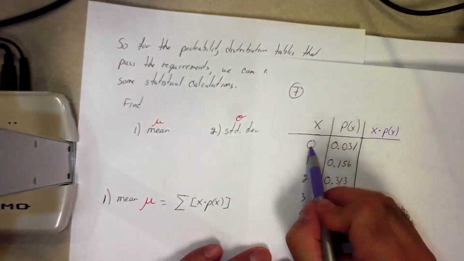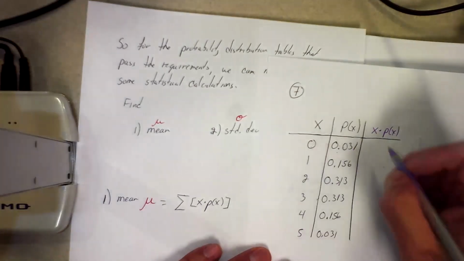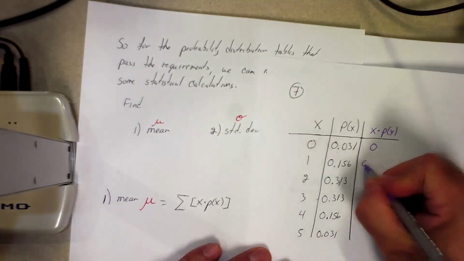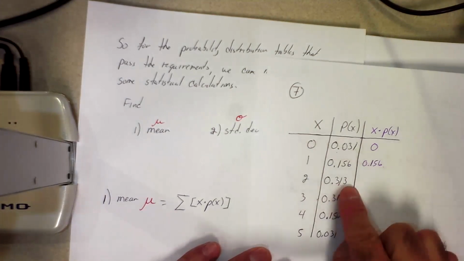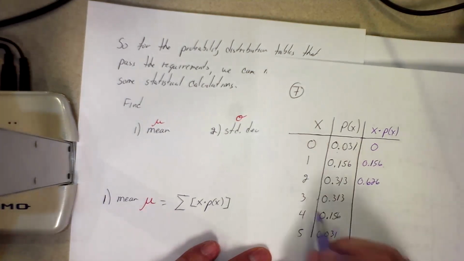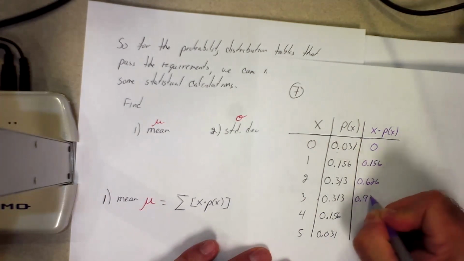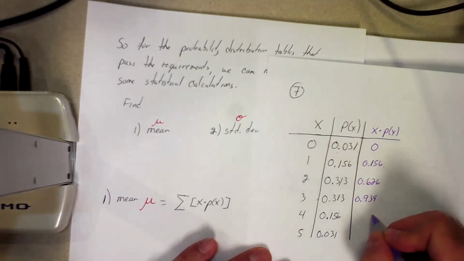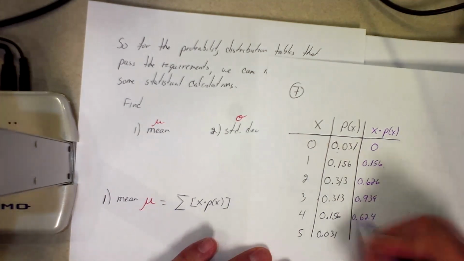So I'm going to multiply 0 times that number and put my answer here. 0 times anything is 0. 1 times 0.156 is 0.156. 2 times 0.313 is 0.626. 3 times 0.313 is 0.939. 4 times 0.156 is 0.624.